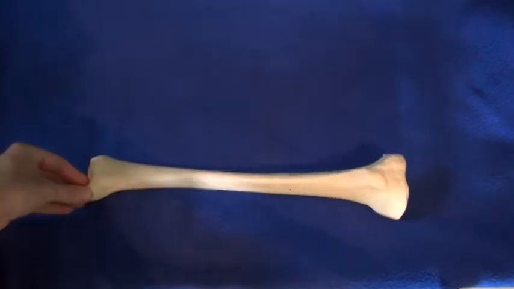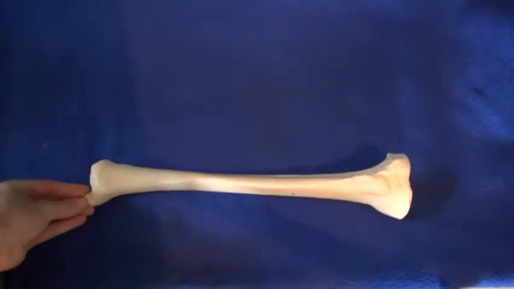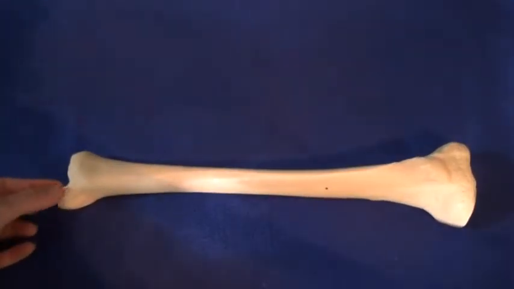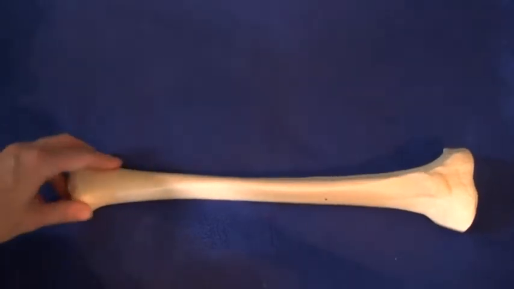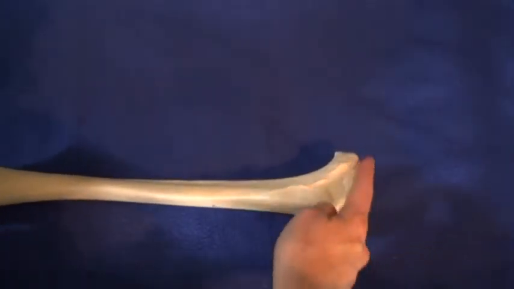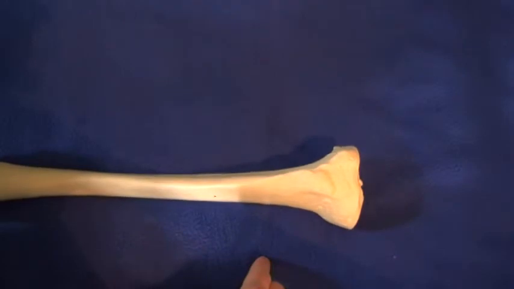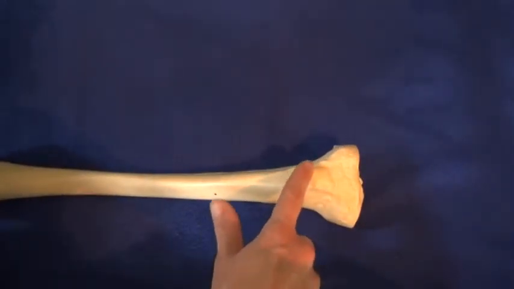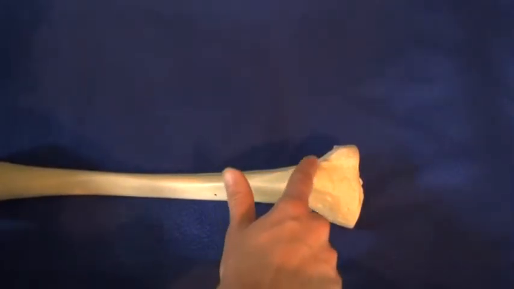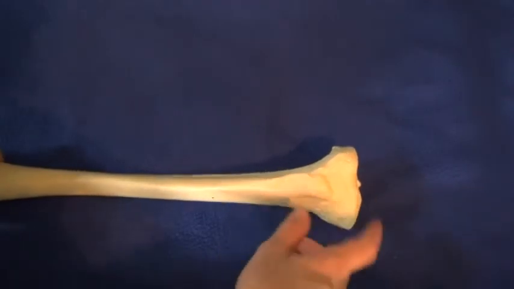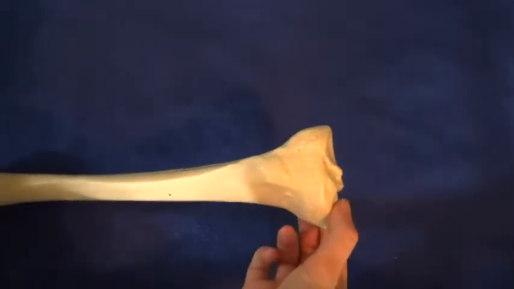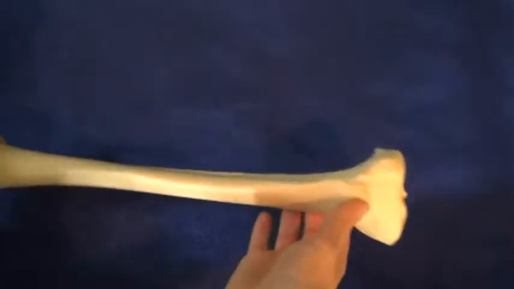Okay, moving to our tibia. We have already mentioned our medial malleolus here. And then up here we have the head of our tibia. The head of that tibia is going to contain a large rough spot here, which is called the tibial tuberosity. And then two condyles, a medial condyle and a lateral condyle.